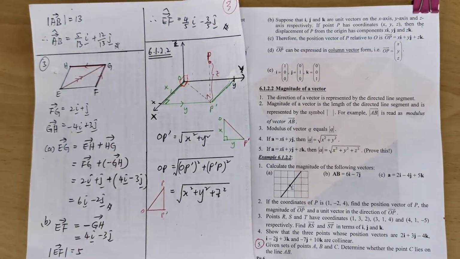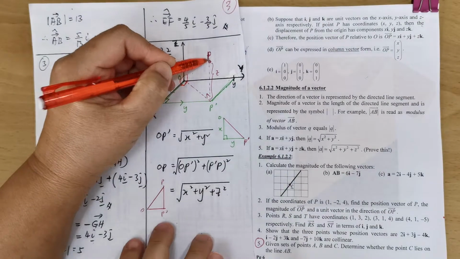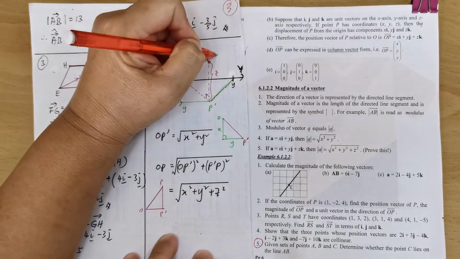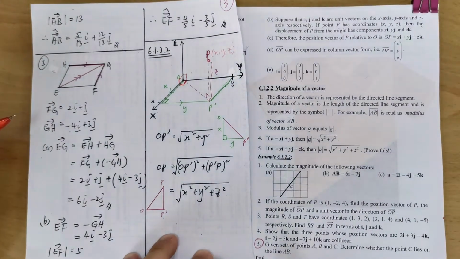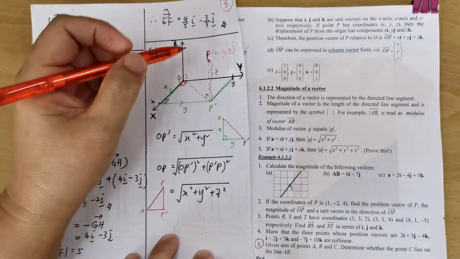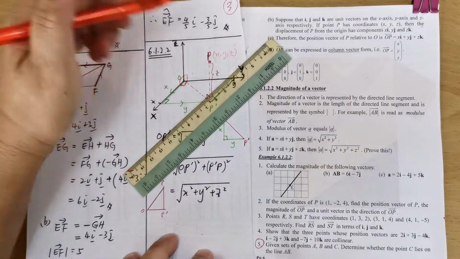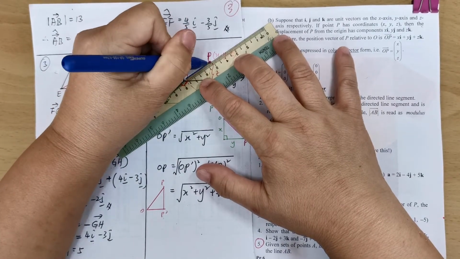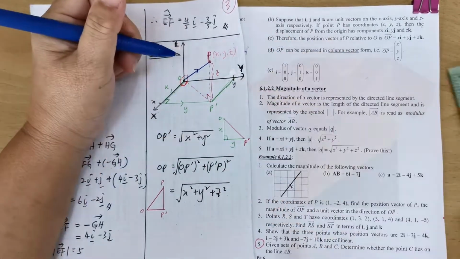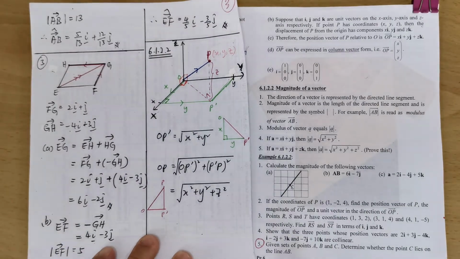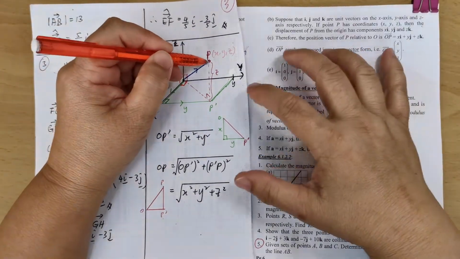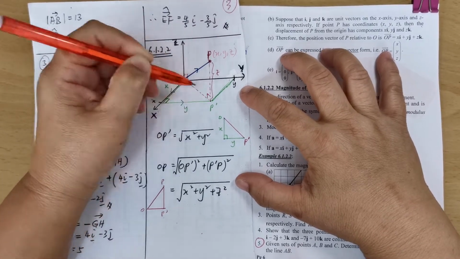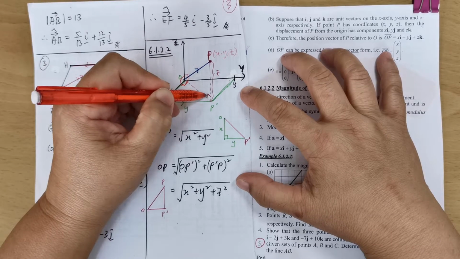Alright, so let's say I have a point P here hanging in three-dimensional space, with coordinates x, y, and z. How can we get the modulus? The modulus is from the origin to P, so this is vector OP. How can we find the modulus? Okay, this is the way. From point P, we draw a line vertically, perpendicular to the xy plane.